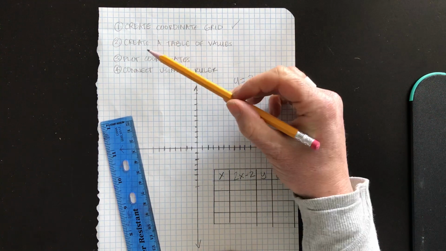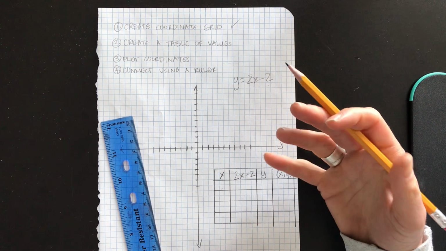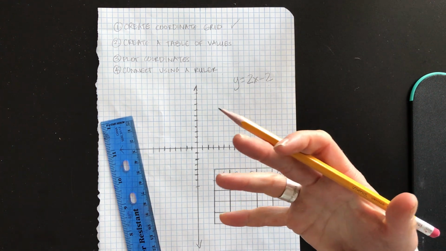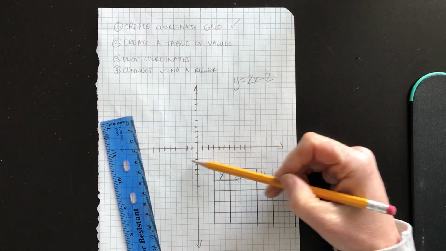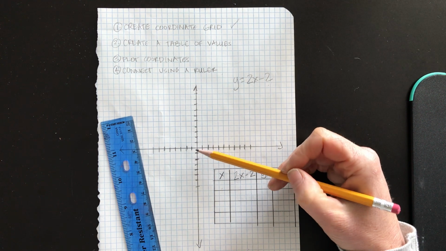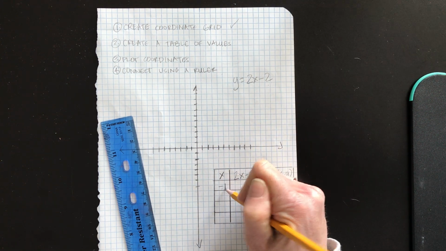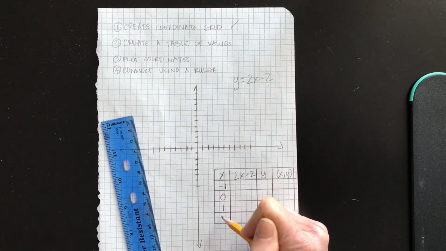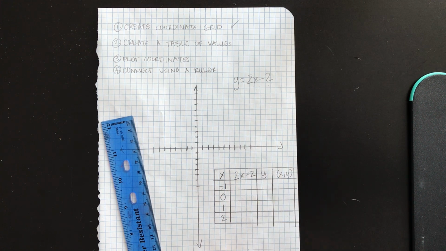So to begin with, they haven't given me any values for my x. So let's just, for creating our table values, let's choose a number that's positive, a number that's negative, and maybe 0, since they'll sort of all be right around the origin right here. So let's maybe do negative 1, 0, 1. Well, I've got 1 extra. I can do 2 down there.